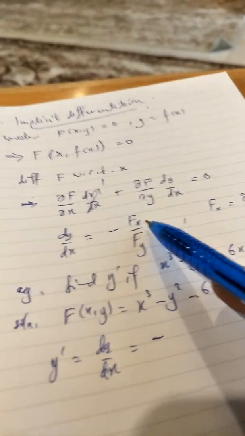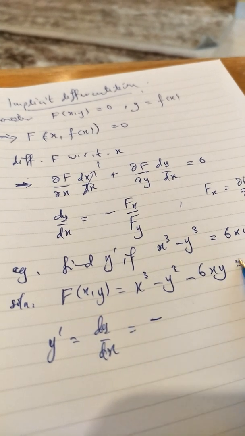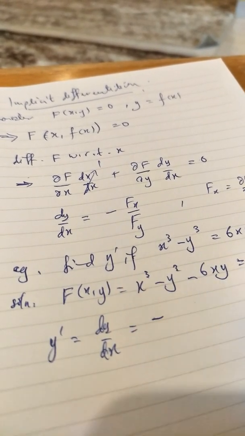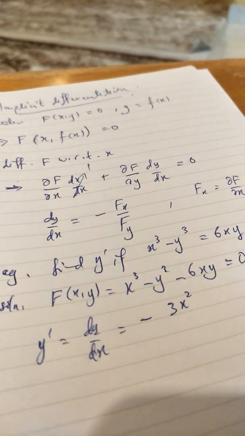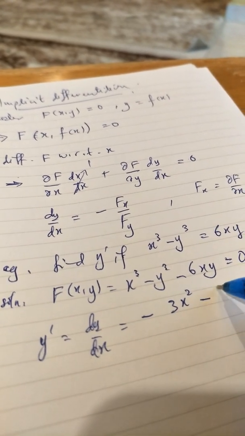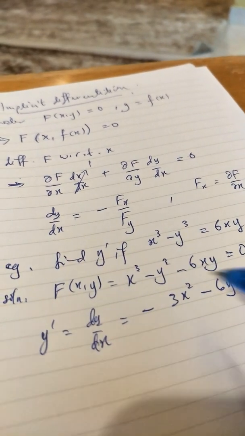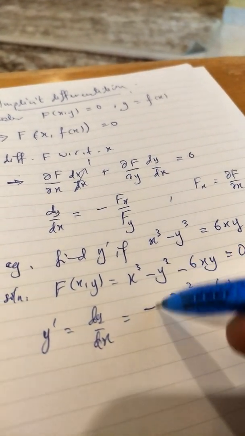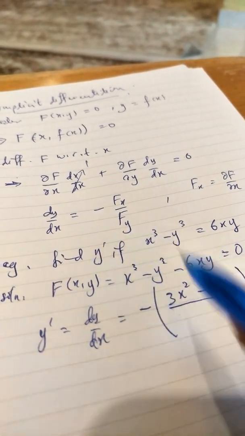Then fx means we differentiate f with respect to x, so we have 3x squared minus 6y, over fy.